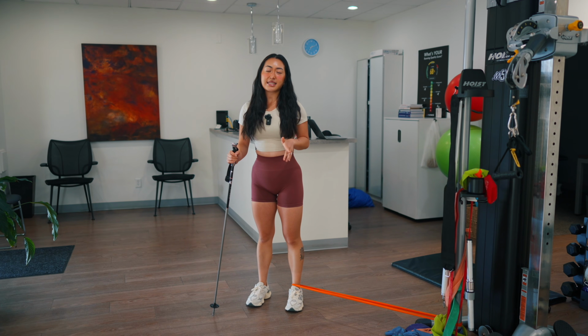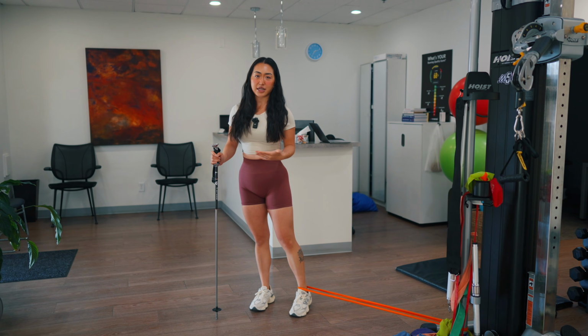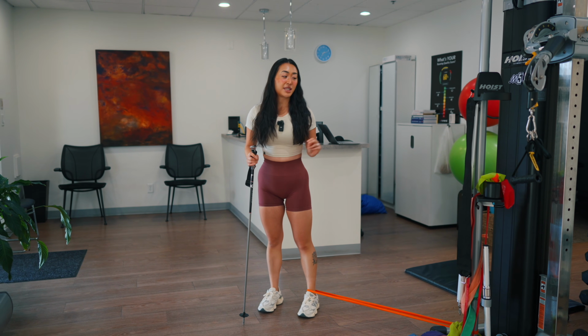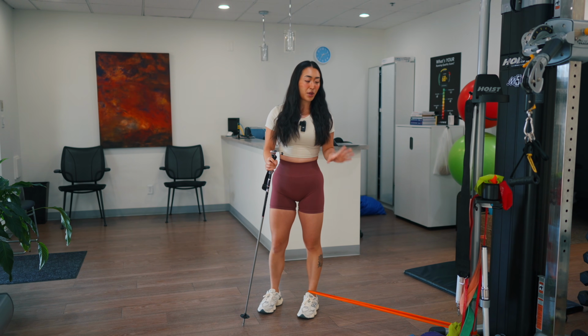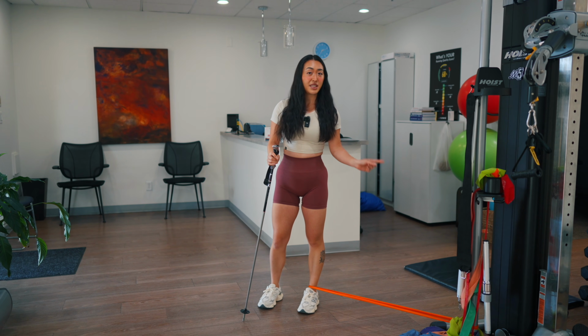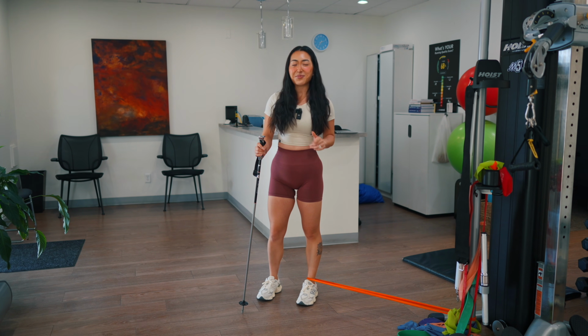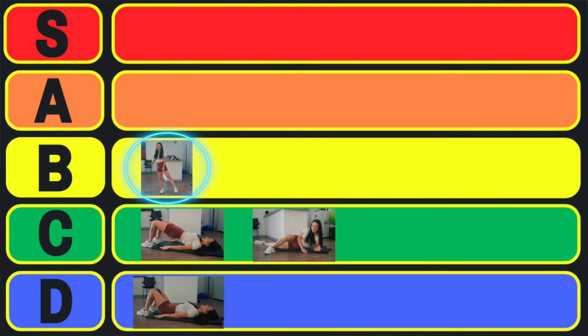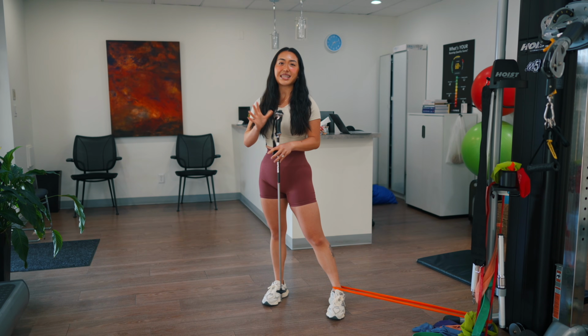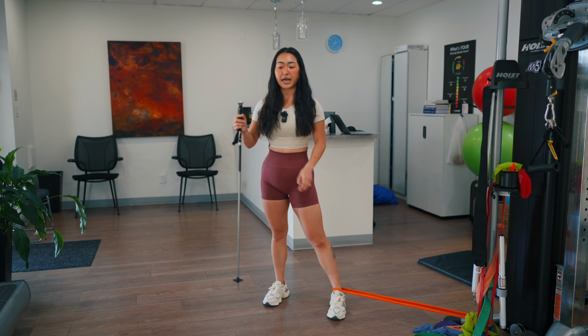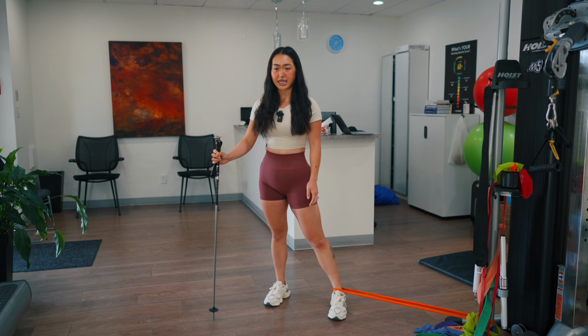This next exercise is the standing band adduction. Because we're going to be using a resistance band, and we can easily progress this exercise by using a band that's a little bit tougher than a more elastic band, I put the standing band adduction into the B tier. To do this exercise, I like to have some balance support. So I like to have a stick so then it just keeps you grounded.